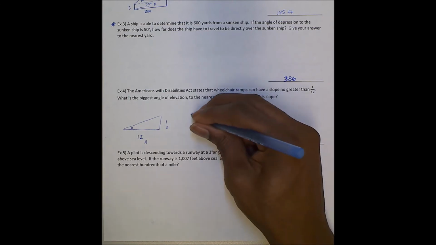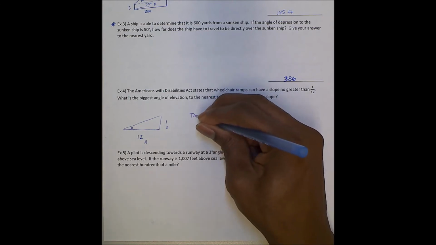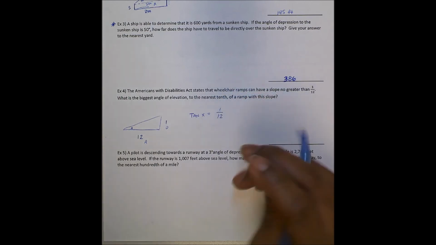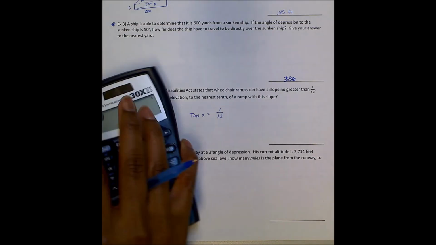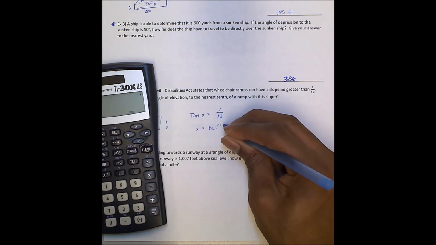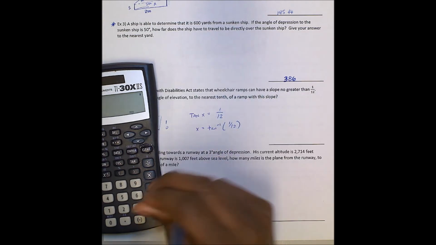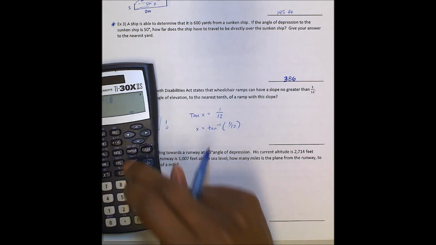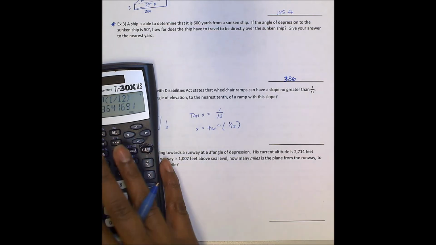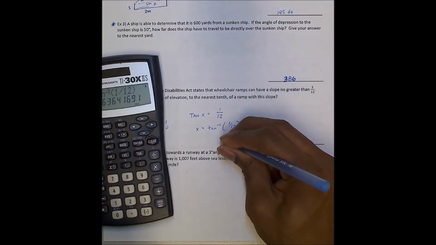So notice here that our variable is an angle now. We're given the opposite side and the adjacent side from that angle. So opposite and adjacent is tangent, so we can say tangent x equals opposite over adjacent, 1/12. And now we need to find out what x is. Remember that we'll do that by using inverse tangent. That will help us to get rid of tangent on this side. And so we'll take the inverse tangent of 1/12, and that will give us 4.76 degrees.